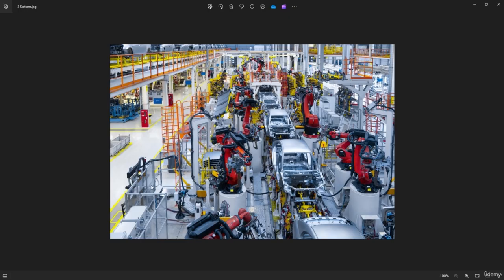When I refer to a station, I refer from this point here, and these three robots here, this is one station. One station is one action being performed, so that will be the action of fitting the bonnet. Your station is basically your installation site. So this is your installation site right here. As you can see, this is your installation site.